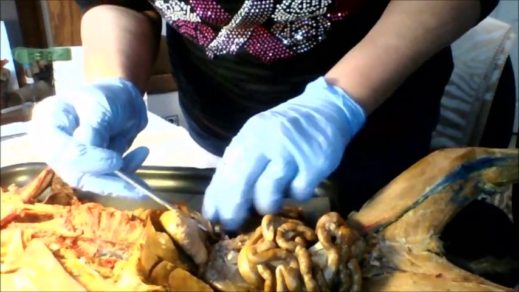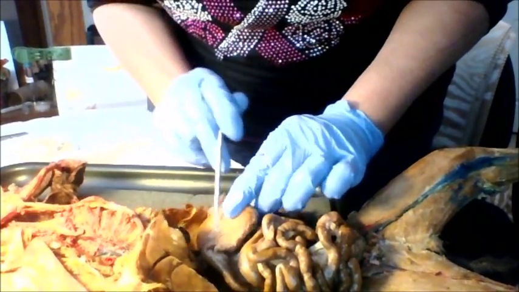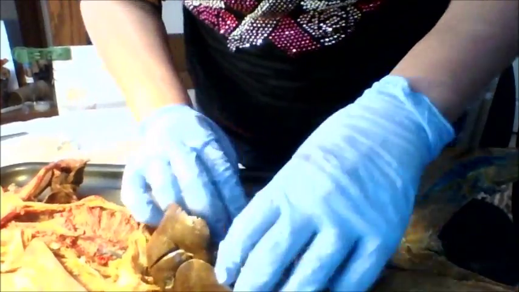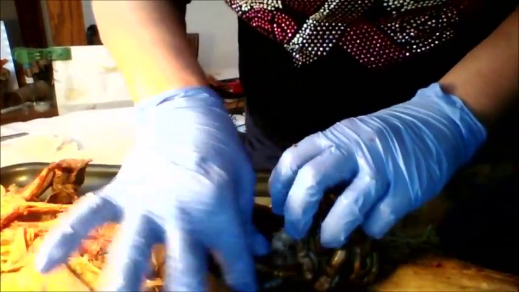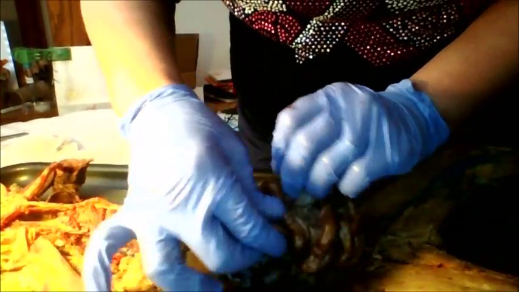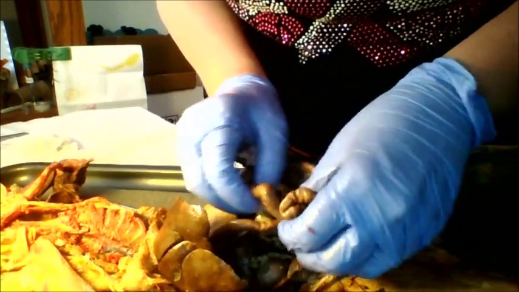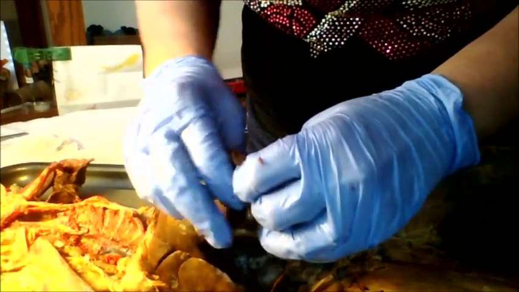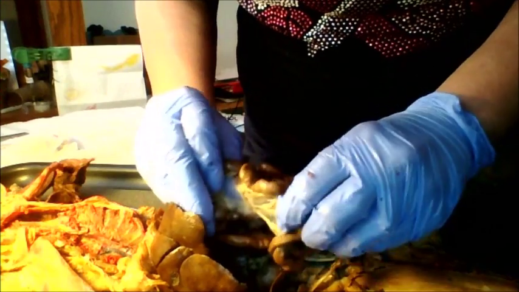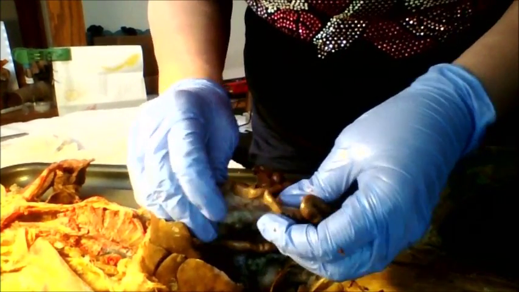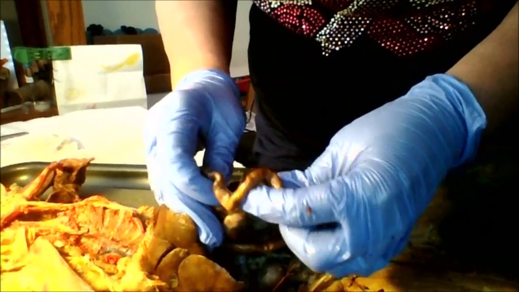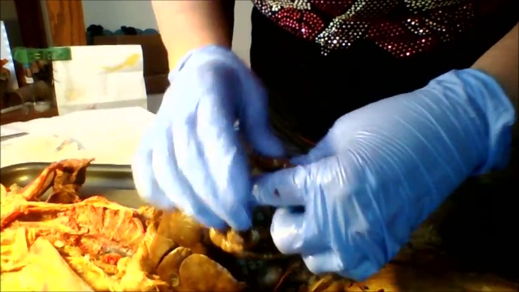This is the spleen, and it sits posterior and to the side of the stomach. All right, then we move through the lesser omentum. This carries blood vessels to and from the small intestine, and from there helps carry the nutrients to our body.